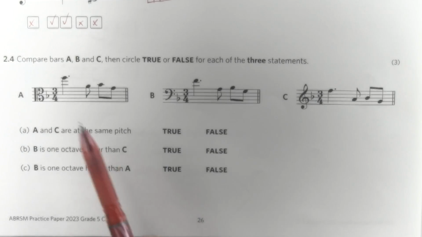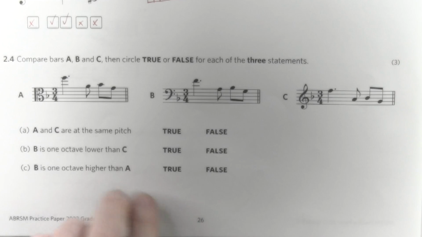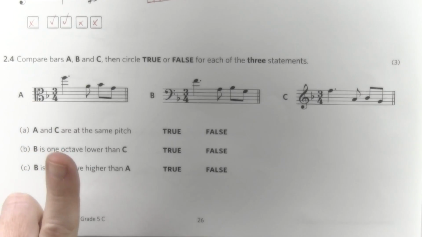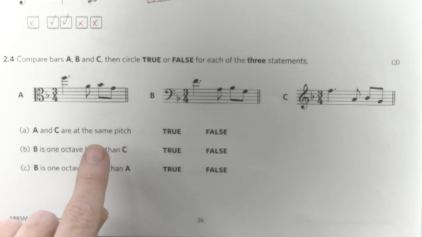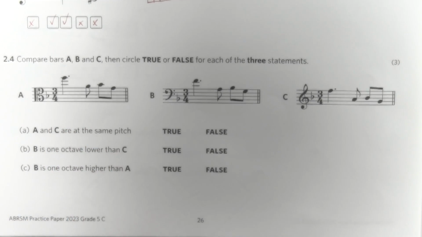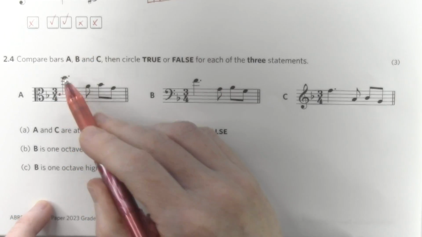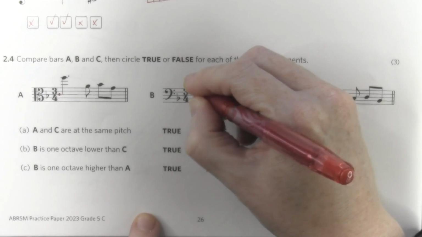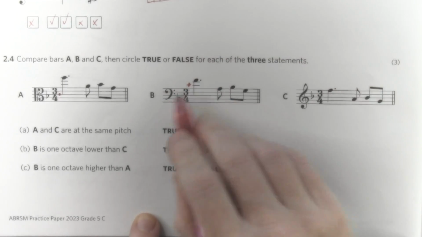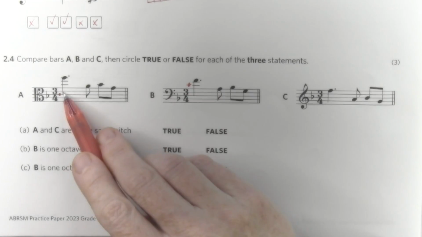In this question, we need to compare these 3 bars and circle true or false for each of the 3 statements. Okay, so to answer this, a memo rhyme coming from one of my videos about clefs. If the pitch you want to know, middle C, are you above or below? Middle C in the alto clef is here, so this is far away. Middle C in bass clef is here, so this is much closer. This is an octave higher than this, because this note is around here.